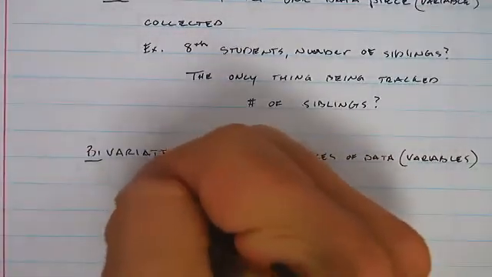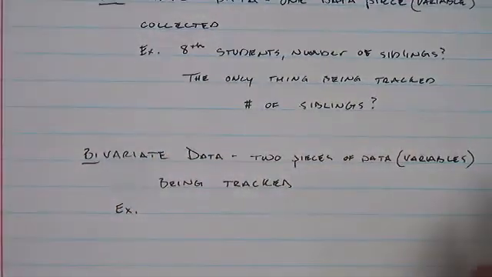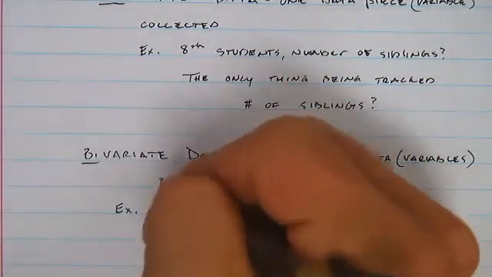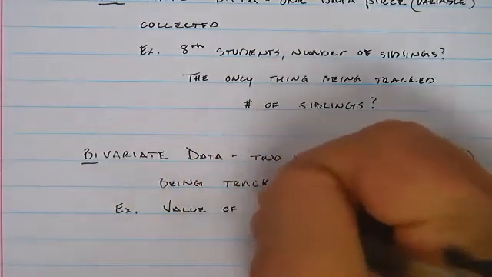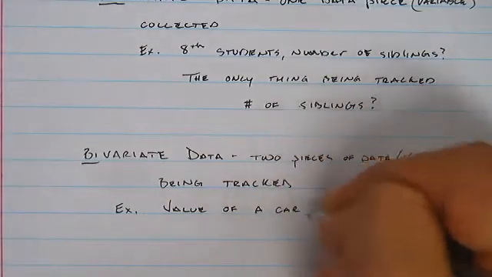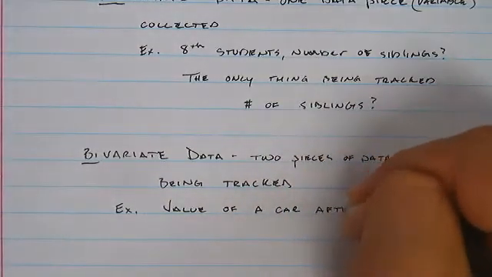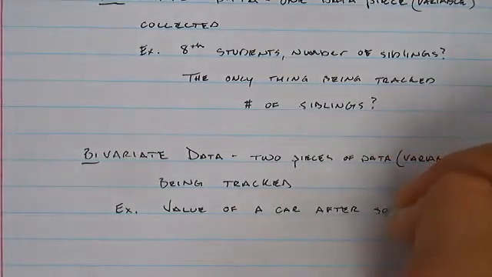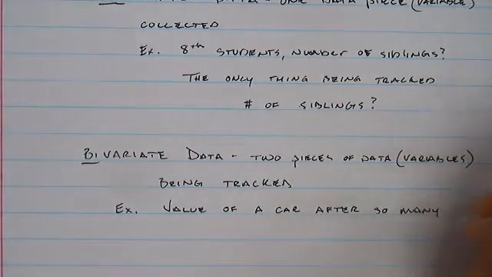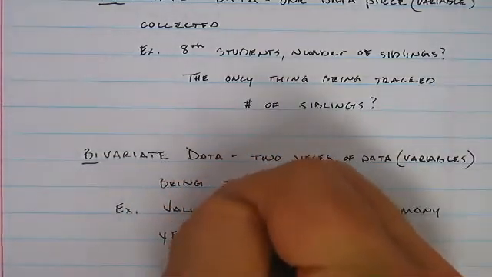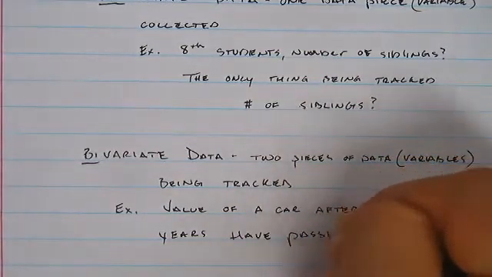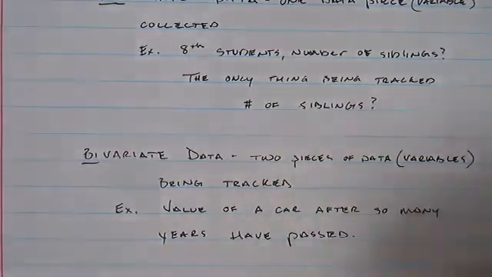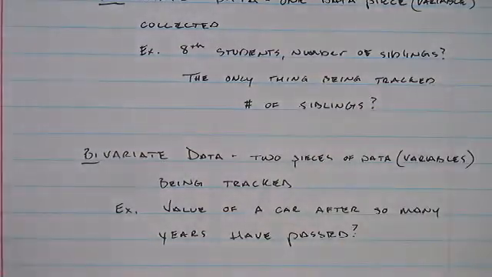But for our example here, let's talk about something like the value of a car after so many years have passed. So what is the value of a car after so many years have passed?